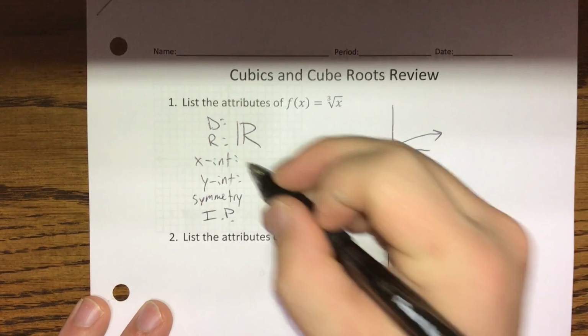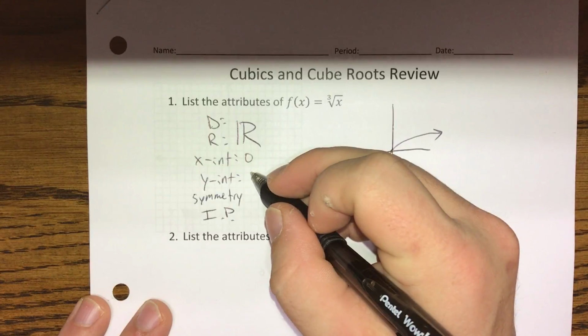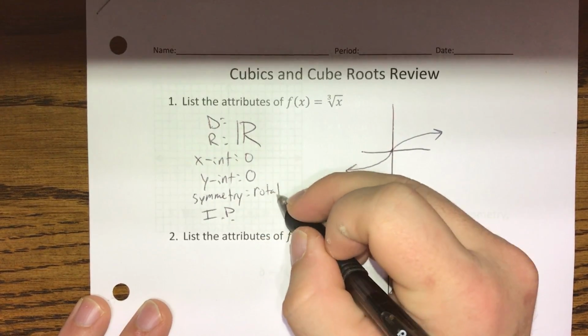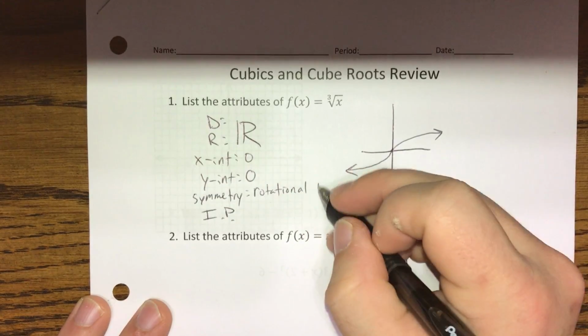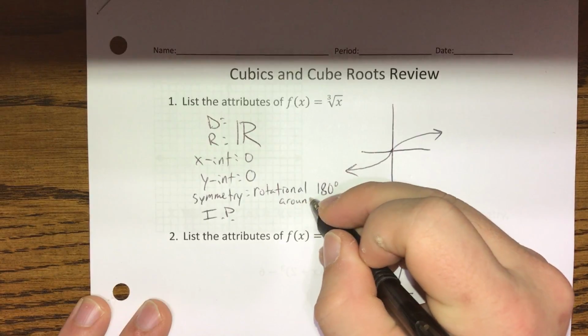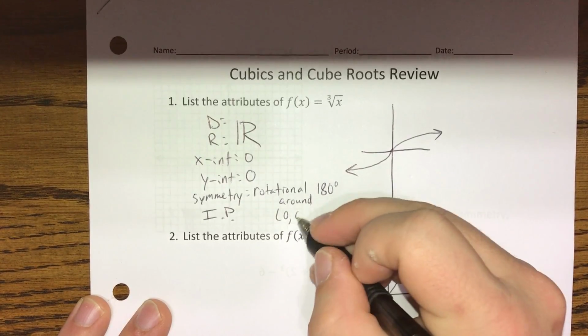The x-intercept, it hits at 0. Y-intercept is where it crosses the y-axis, 0. Symmetry is always going to be rotational on 180 degrees around the inflection point, which for this one is 0, 0.